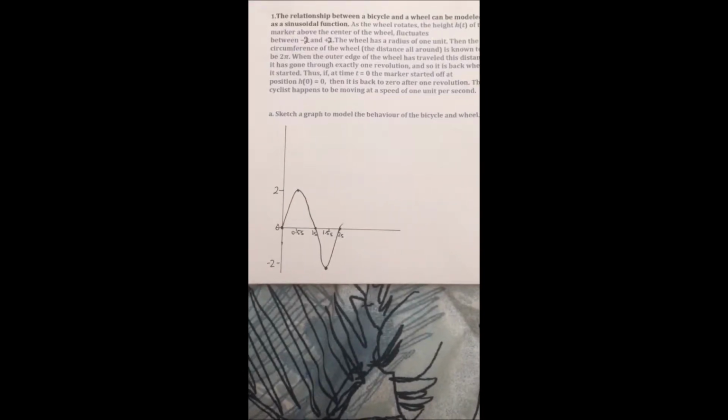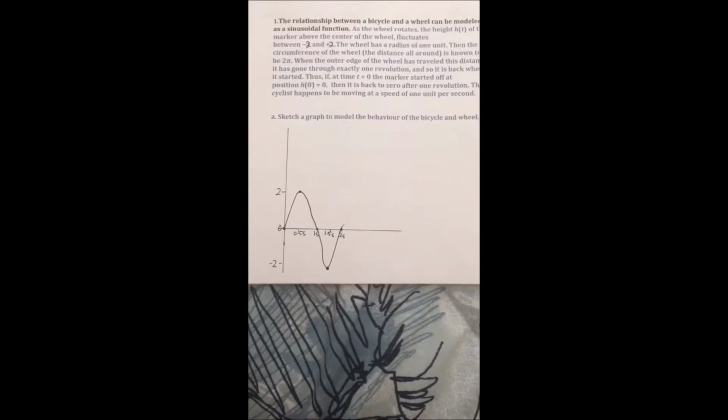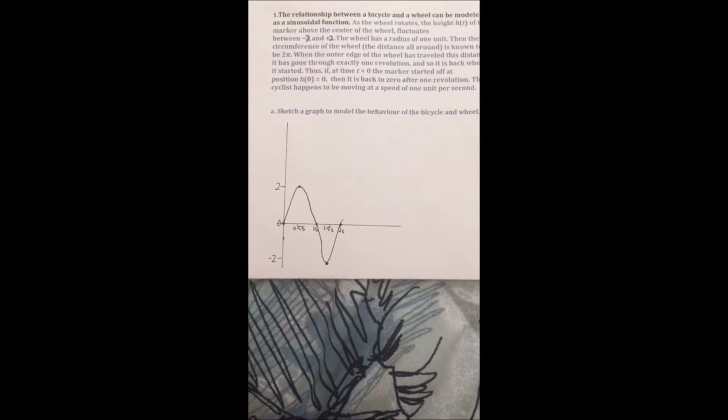Using the values such as maximum, minimum, and the period that is given above, I can use this to sketch this graph as shown below. Using the information from the graph, I can find the minimum value of -2, the maximum of 2, and the period of 2 seconds.